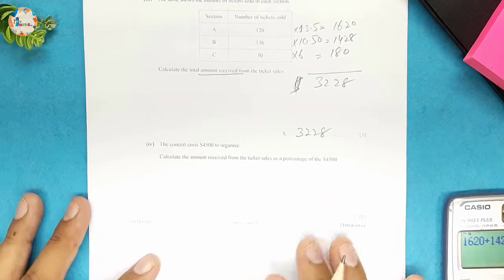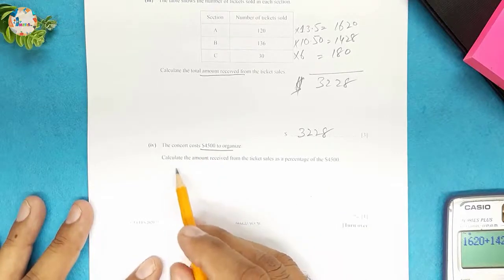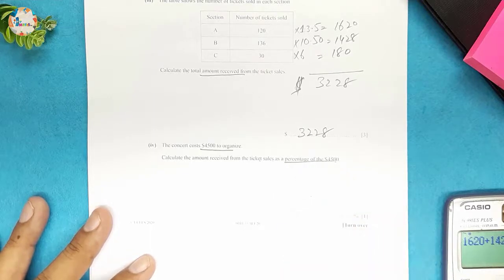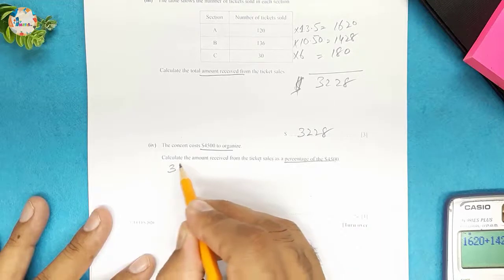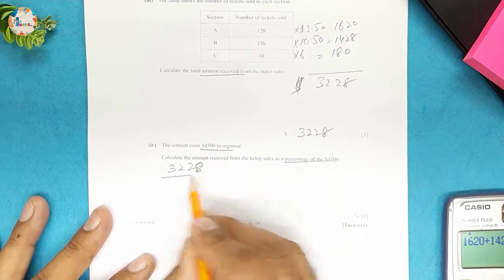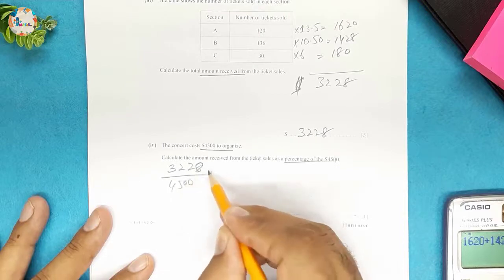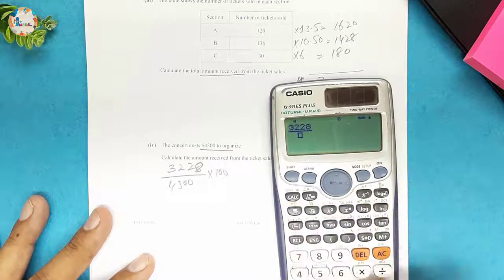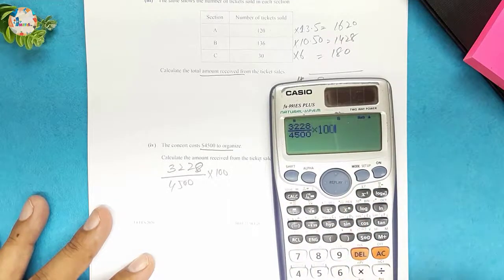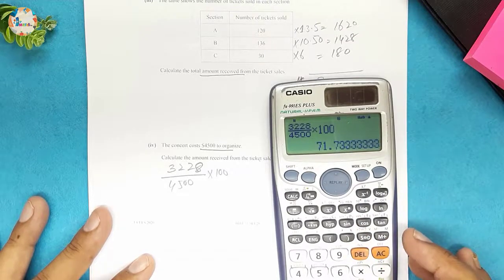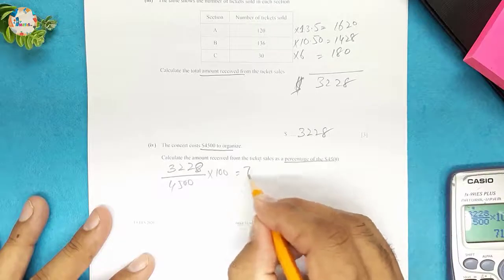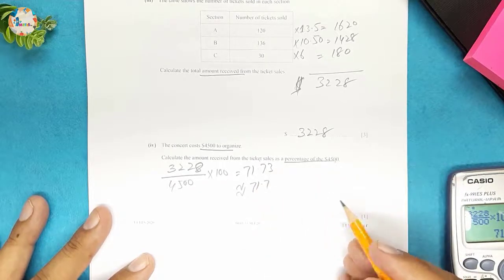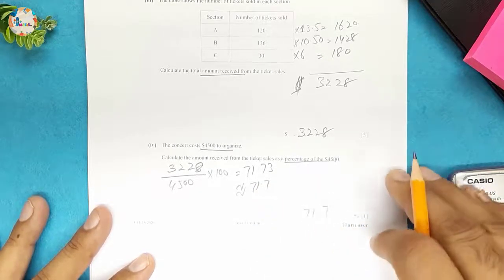The concert costs this much to organize. Calculate the amount received from the ticket sales as a percentage of this one. So 3228 as a percentage of this, so 4500, times 100. This will be the way to calculate the percentage. 3228 divided by 4500 and multiplied by 100 will be equal to 71.73, so approximately 71.7%. So 71.7 will be our answer.